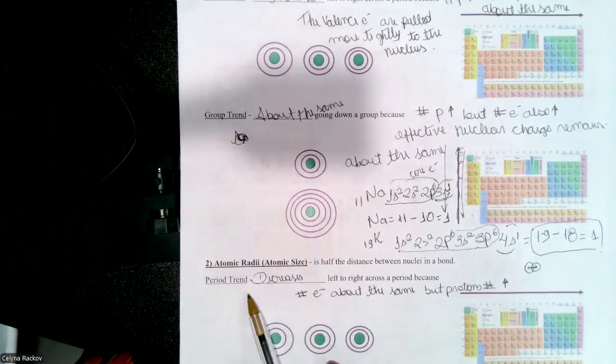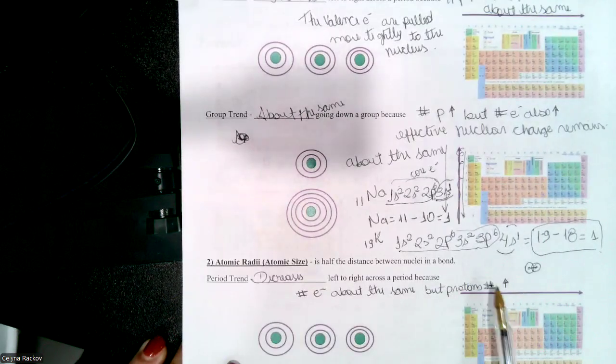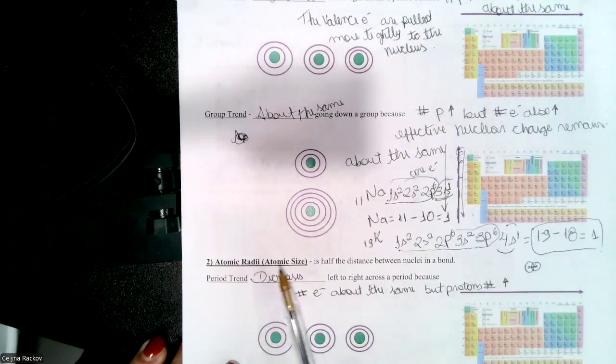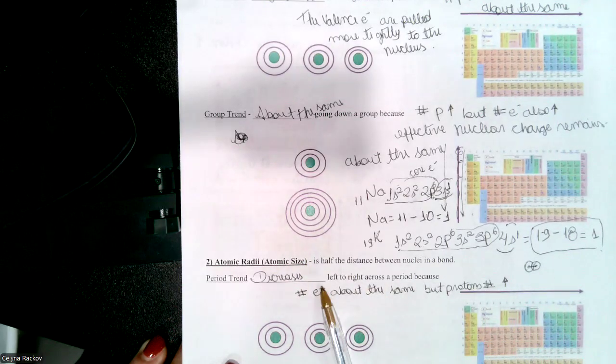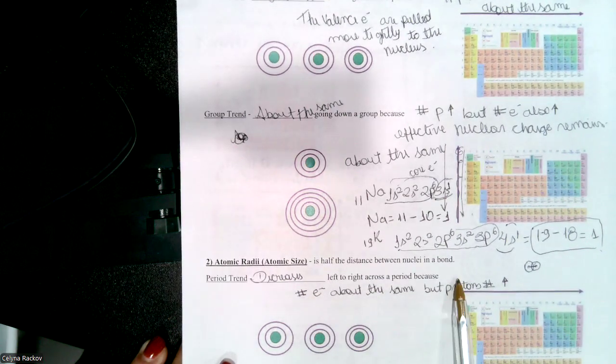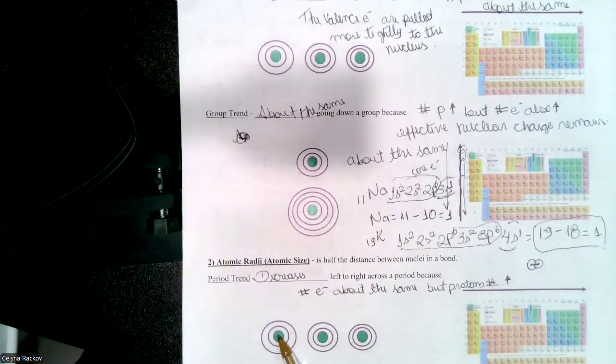So the period trend, that's the horizontal line. In the period trend, the atomic size decreases from left to right because the number of electrons is about the same, but the protons increase.